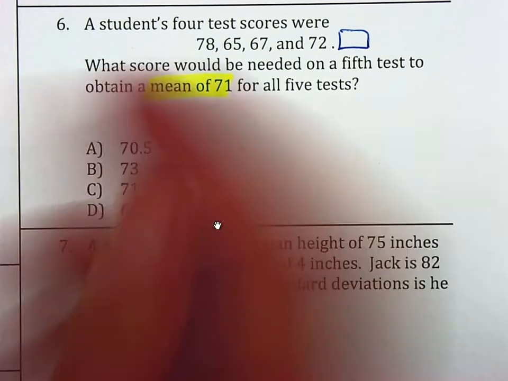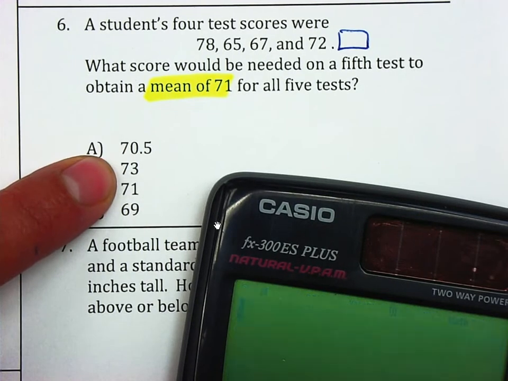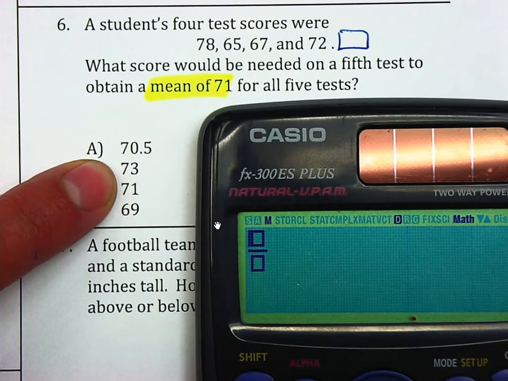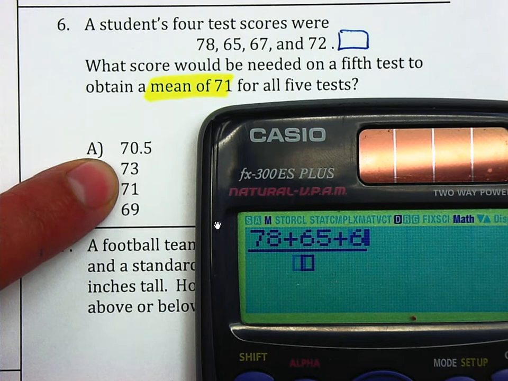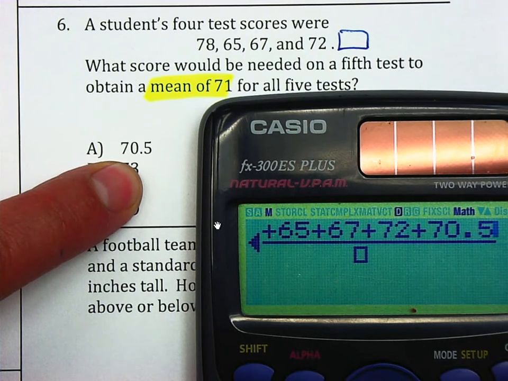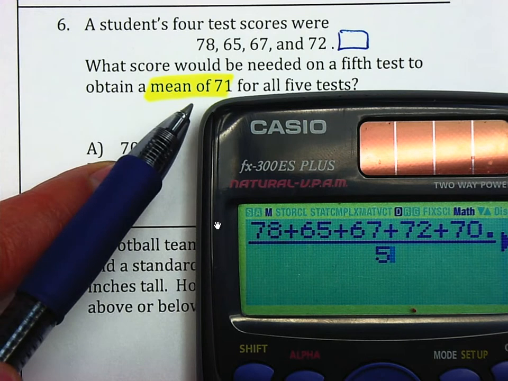So let's try the first one. We're just going to test and see. And since we're able to use a calculator, it makes it much easier. I'm going to use my fraction bar to make it a little faster. So it'll be 78 plus 65 plus 67 plus 72 plus 70.5, and I'm going to divide it by 5. And if that one's correct, that should give me 71.